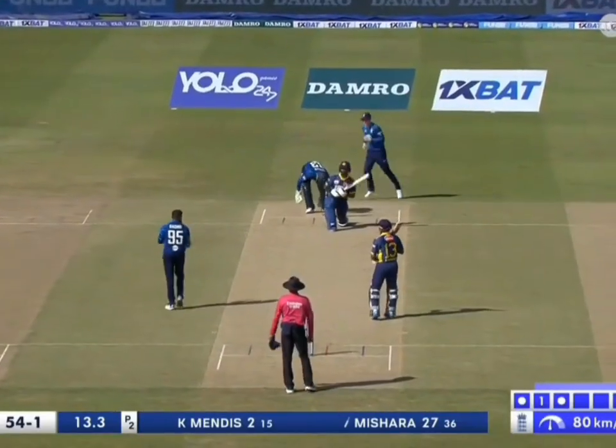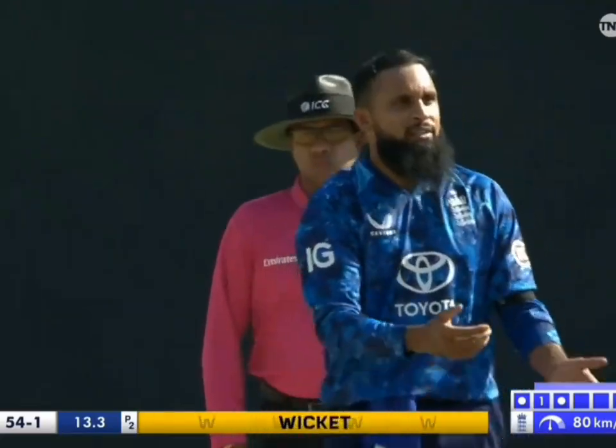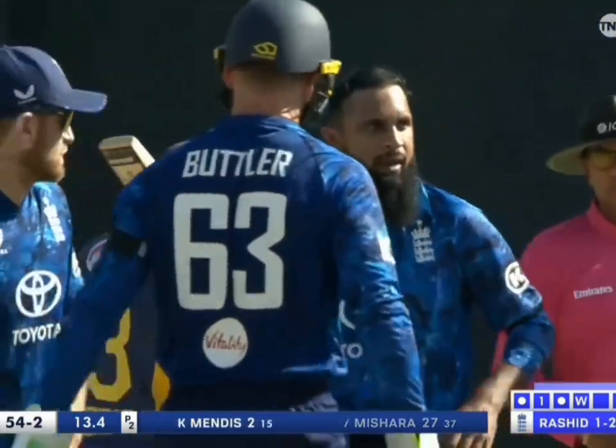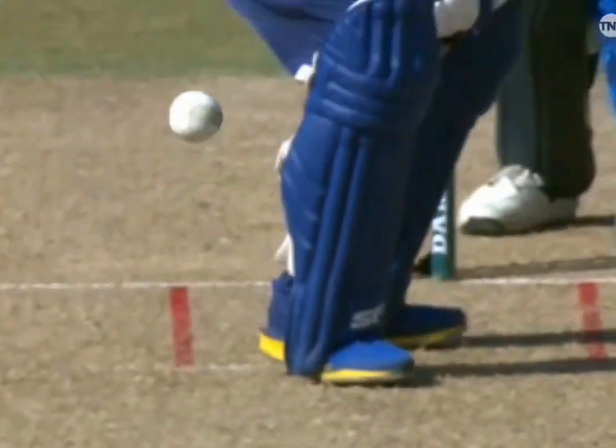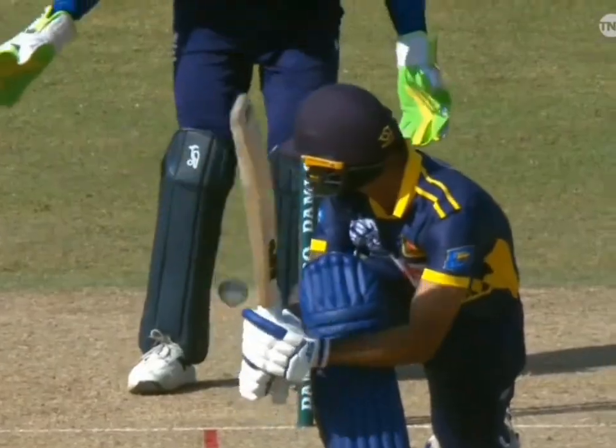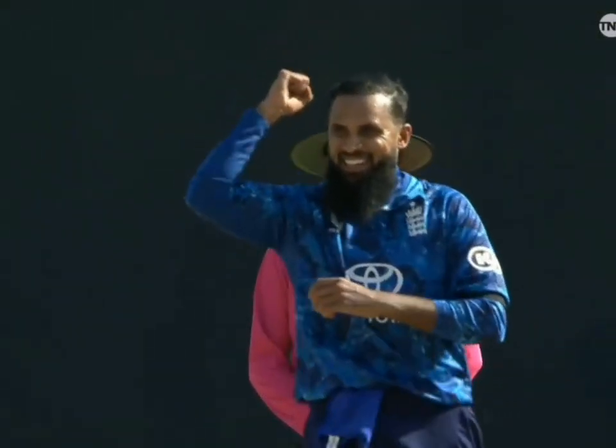Oh, it's bowled. Adil Rashid has got his first for the day. It's flighted, the sweep shot. I don't know how he missed it, to be honest. Moved outside the line of that delivery. Good delivery right there. And it is picked up. Second wicket for England. First for Adil Rashid.